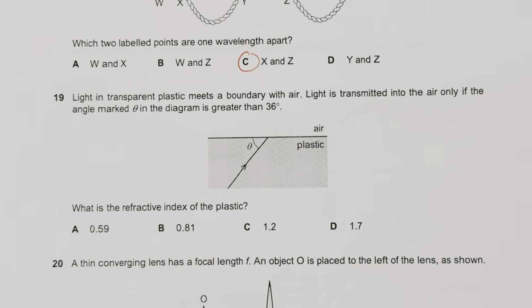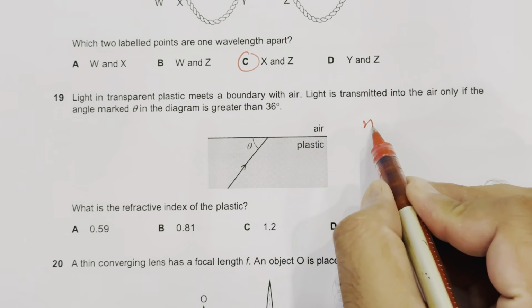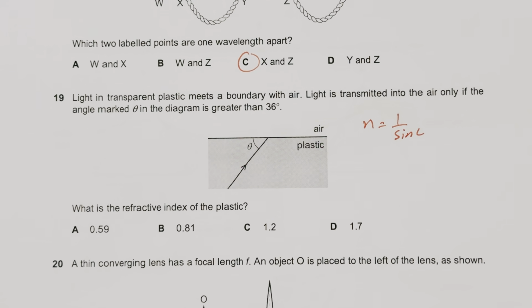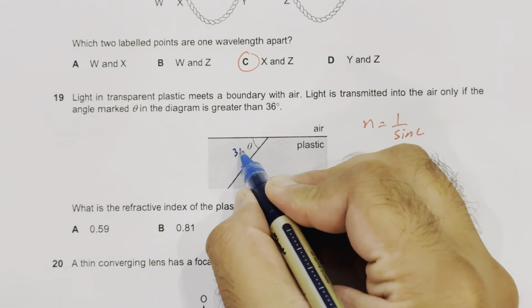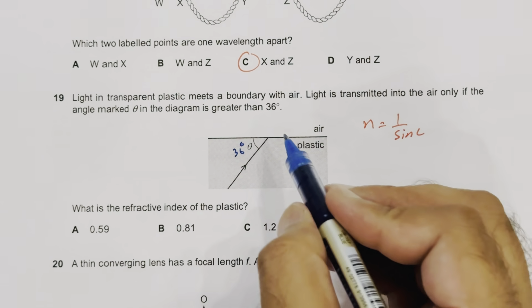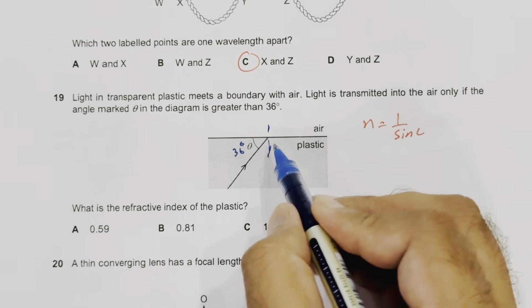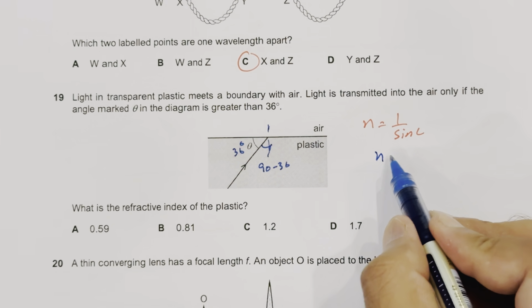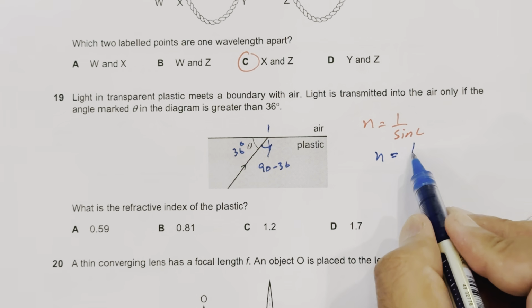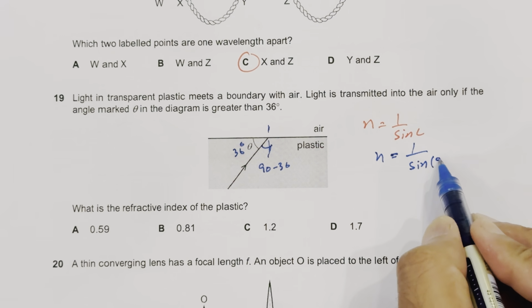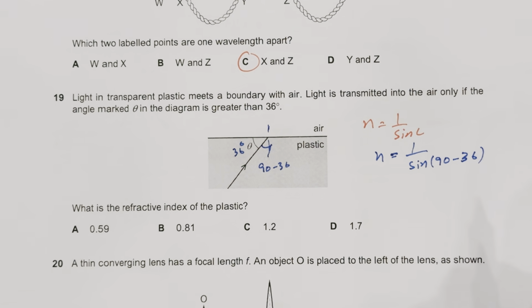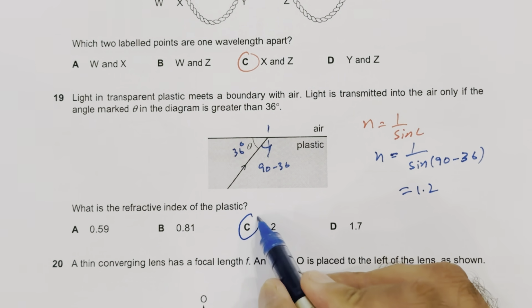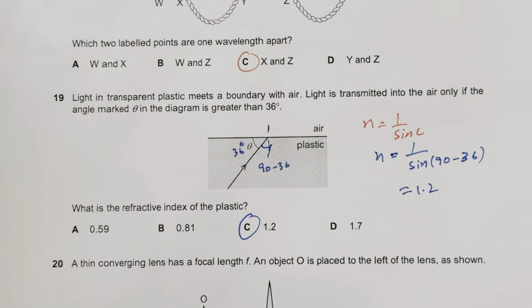So we need to calculate the refractive index. We know the formula is n equals 1 over sine c. The angle given is 36, but we need to identify that it should be 90 minus theta, so we take 90 minus 36. So n is equal to 1 over sine of 90 minus 36, or you can write it as 54. After calculating we get the answer, which is equal to 1.2. Option number C is the right option. Moving to question number 20.